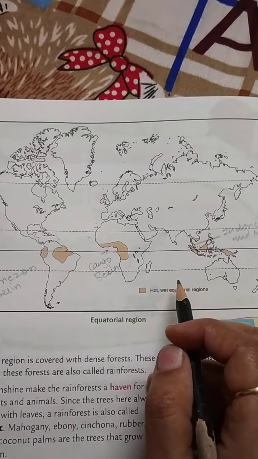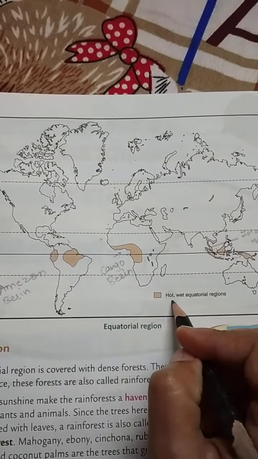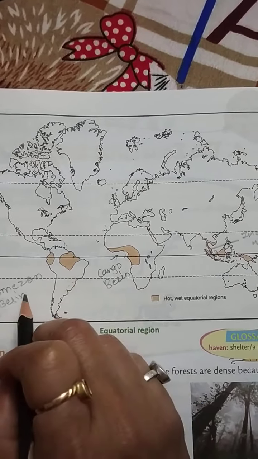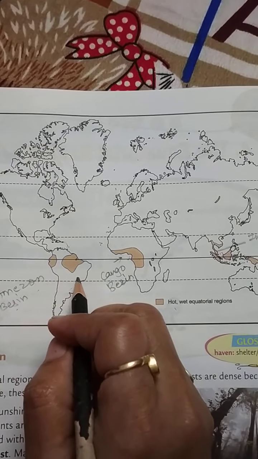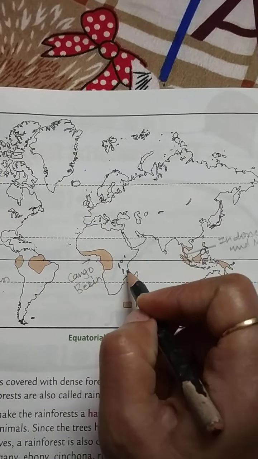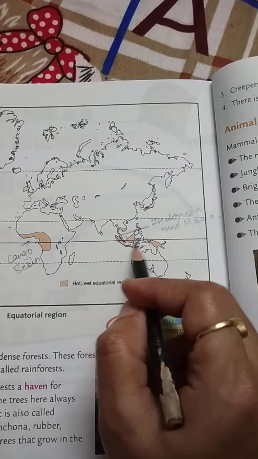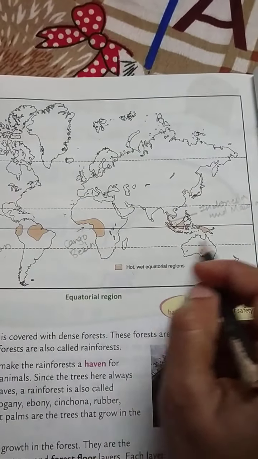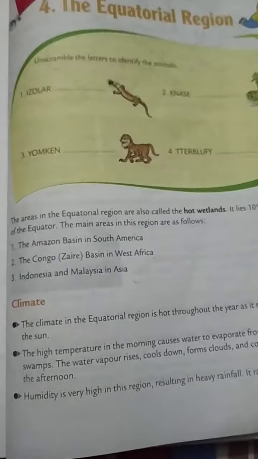Students, on page number 272 on this map the location of the Equatorial region is given. First is the Amazon basin, situated in South America. Second is the Congo basin in Africa, and then Indonesia and Malaysia in Asia. So this is the location of the Equatorial region on our world map.